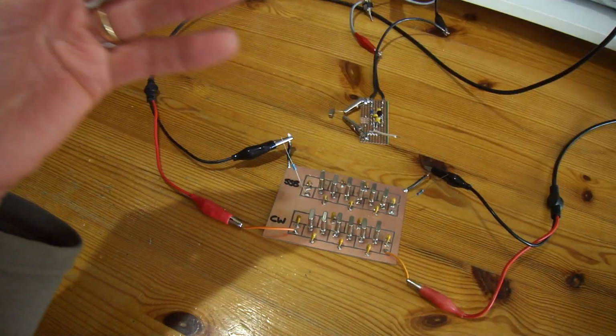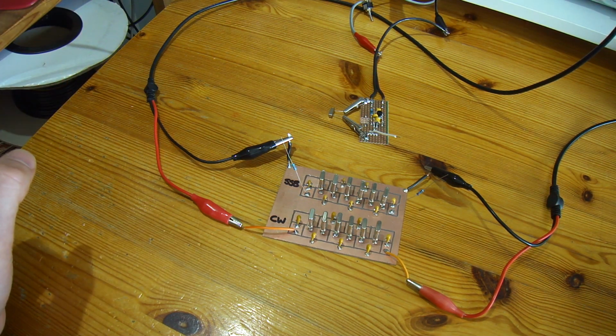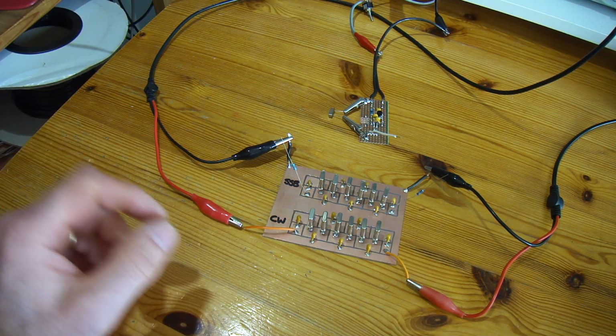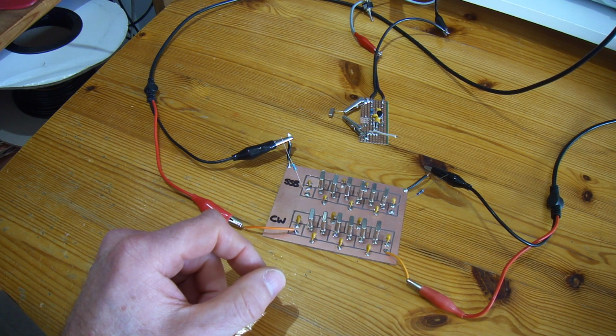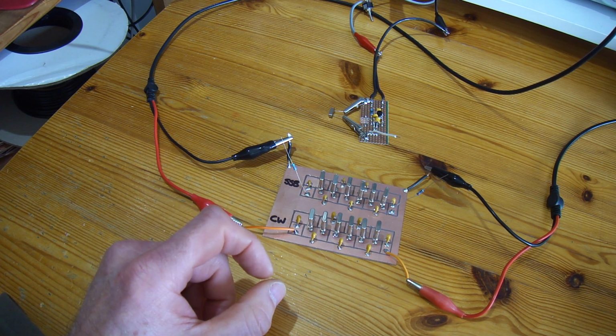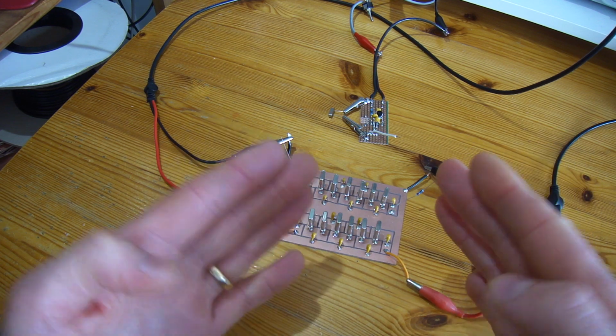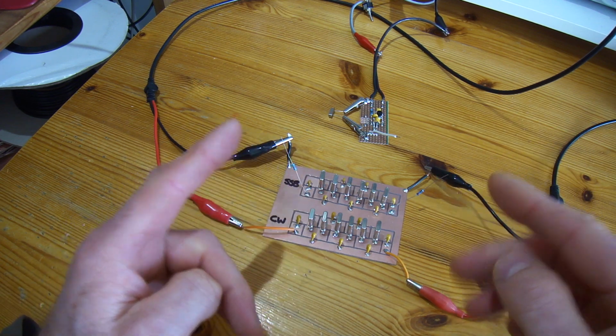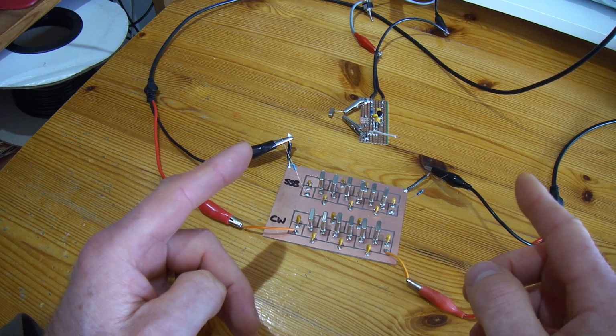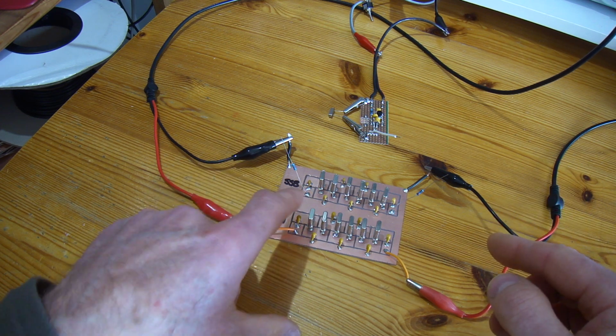For the SSB, I had a nice pass band, which we'll show in a sec, of 2.9 kilohertz, which is what I like. I prefer to have a slightly wider bandwidth than, say, 2.4. Which is great, and that was using 75 picofarad capacitors.